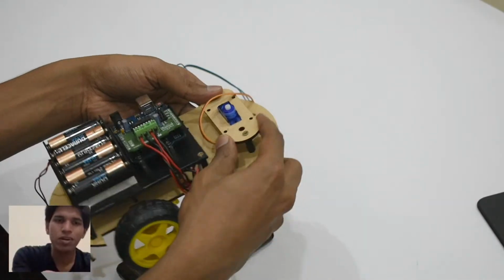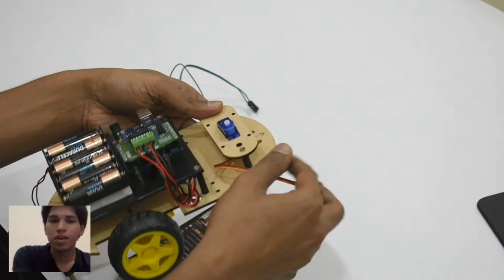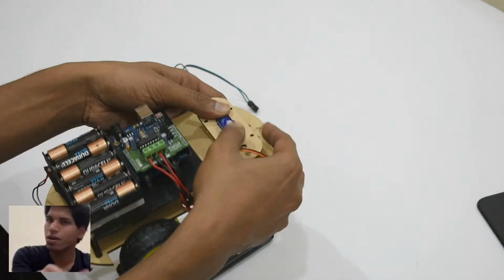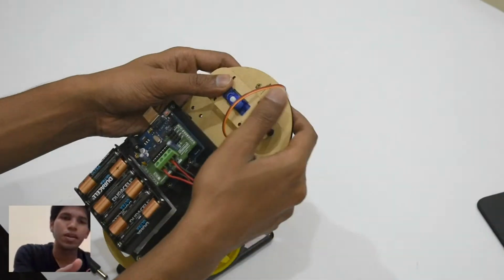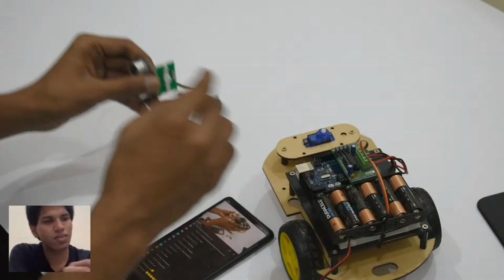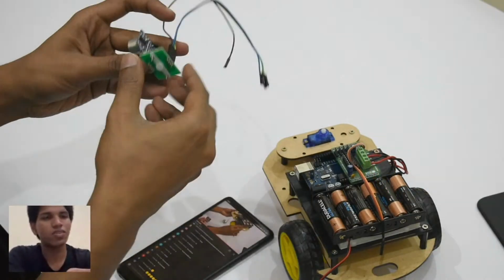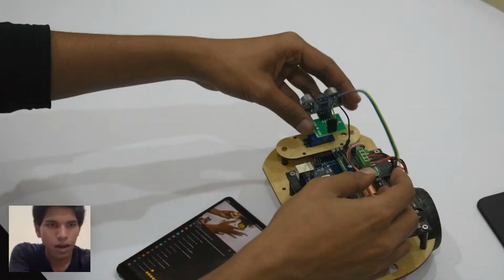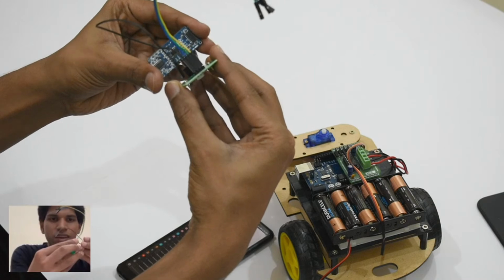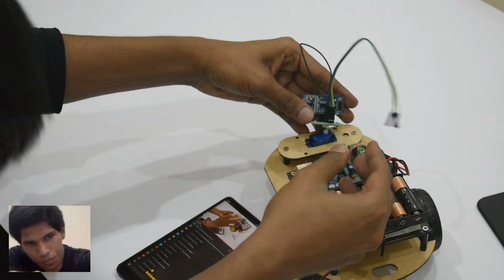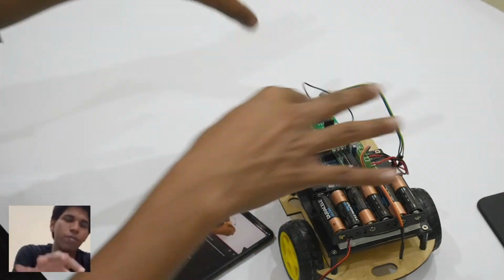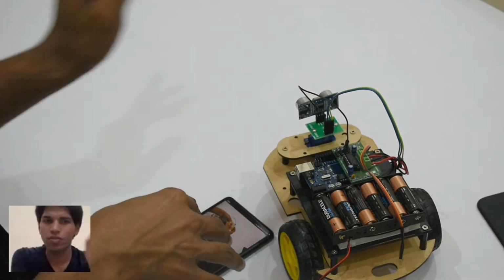I'm using a frame here to keep it more stable, but you can just add double-sided tape at the bottom and fix the servo motor. It will stand completely still. Now once your servo motor is attached, servo motors come with these attachments. What I'm going to do is use my ultrasonic sensor and attach it to this servo's attachment. Simple as that, nothing else. You don't have to do anything.